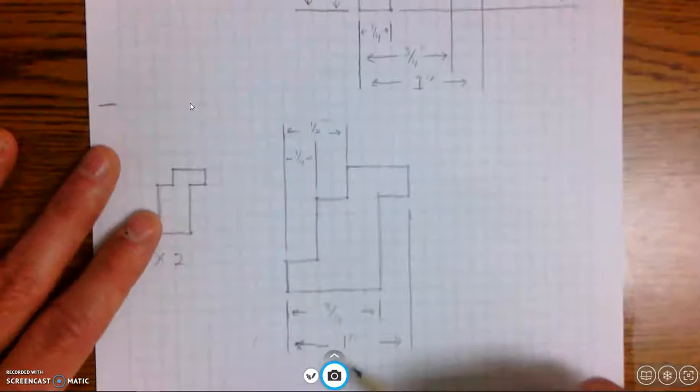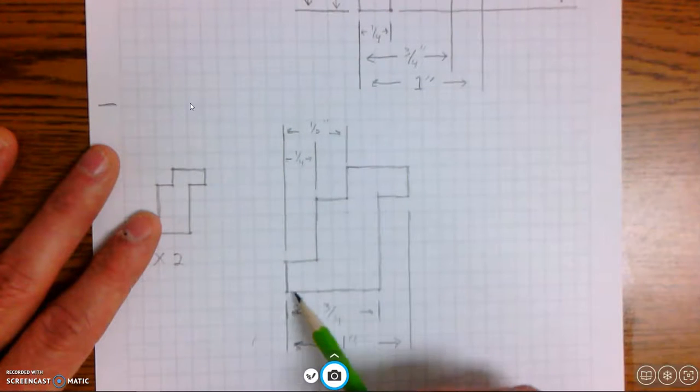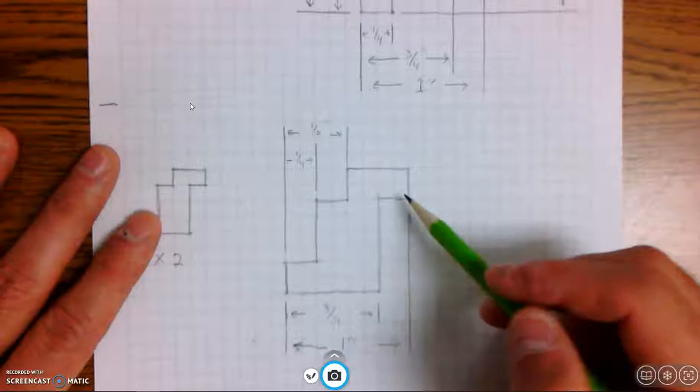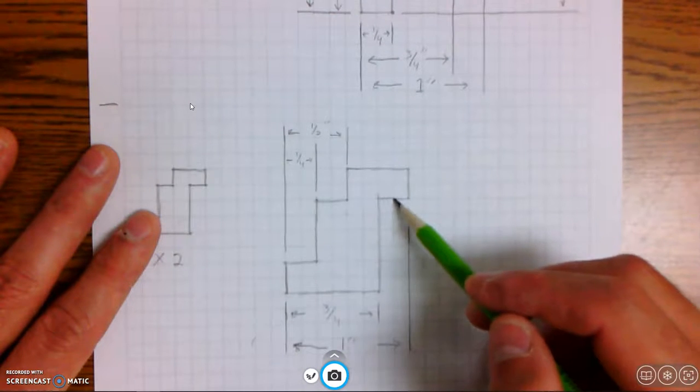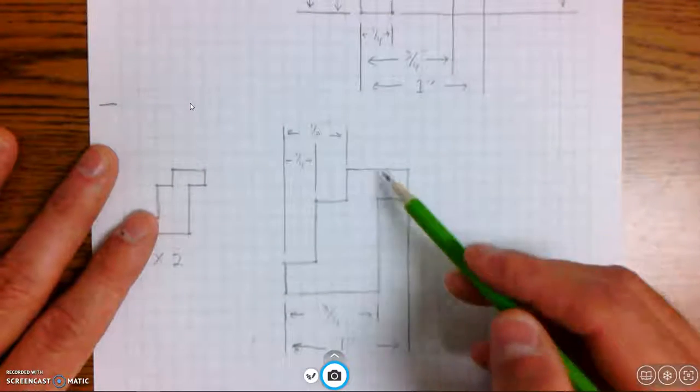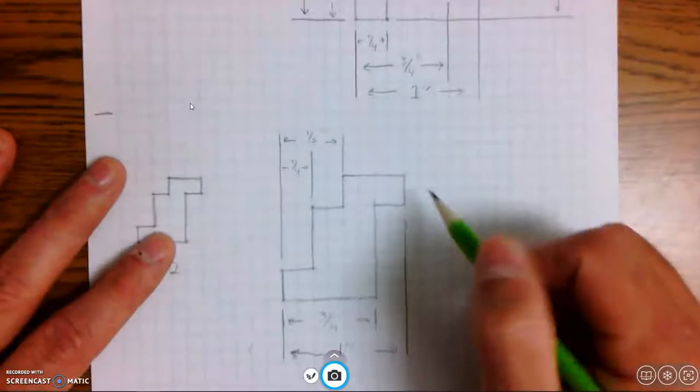Okay, so far I've got the overall measurement. I've shown what this part is. From here I can find out how long this piece is, and I can also find out how long that is. 1 inch minus a 1/2 inch gives me that. Same thing for the other side.